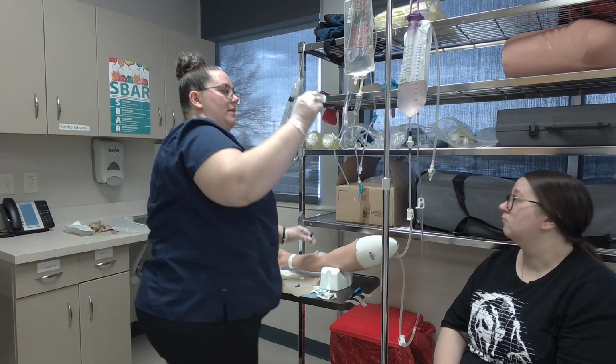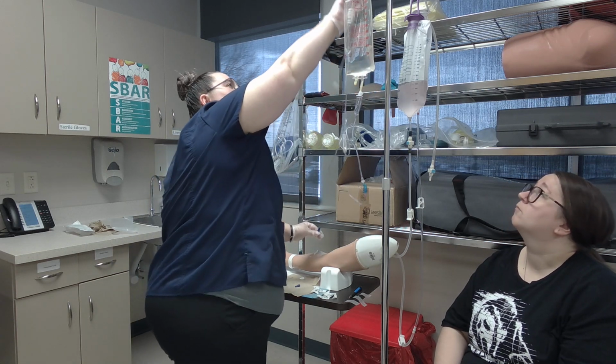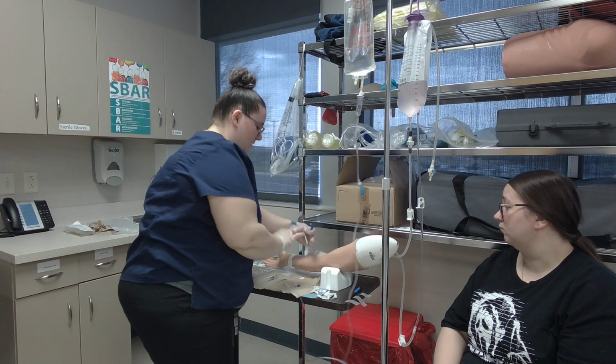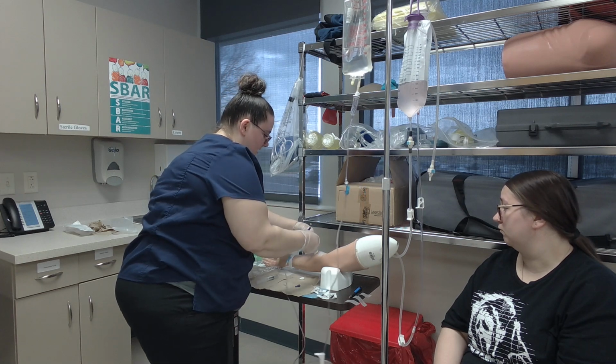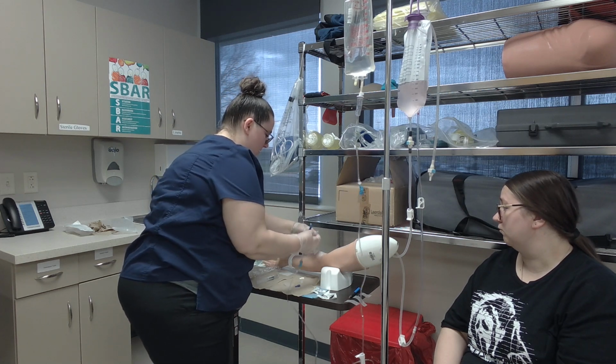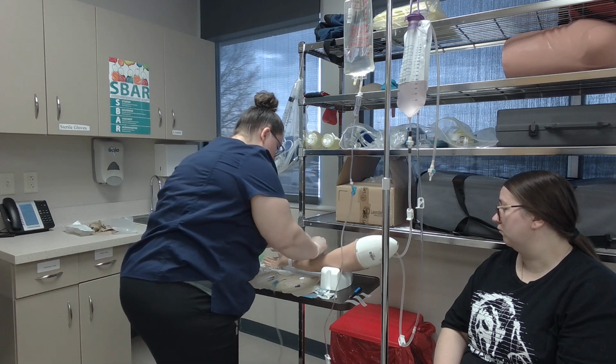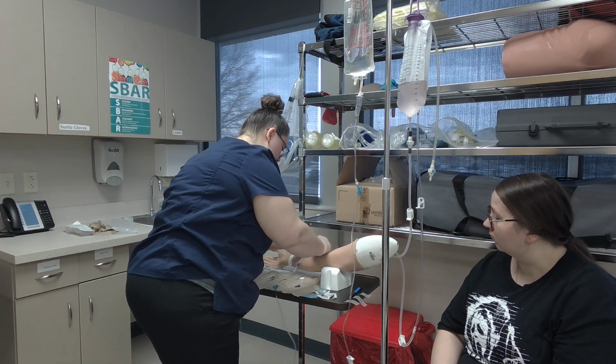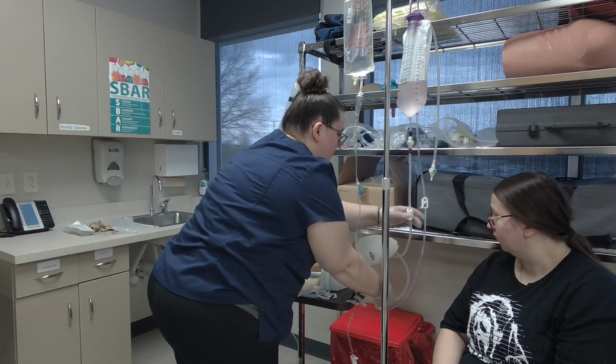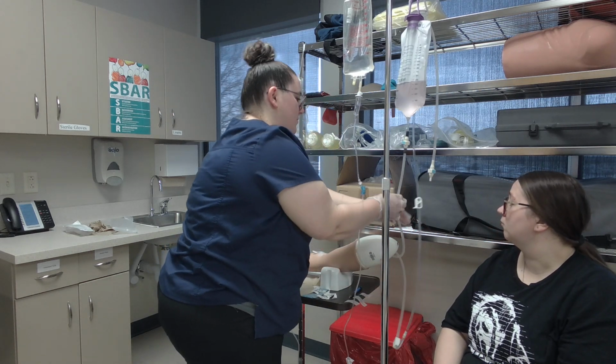So after I do that, I'm going to hook up my tubing without touching anything. Hook that up. And I want to make sure I have all my clamps open. So my clamps are all open so we can have everything run through.